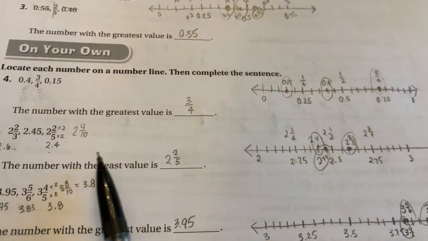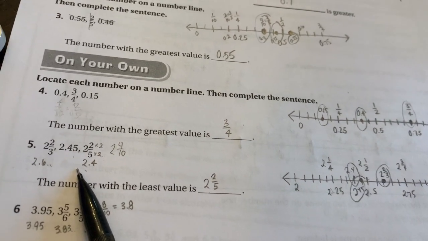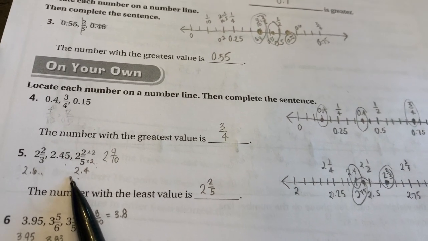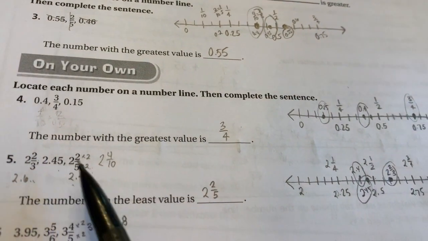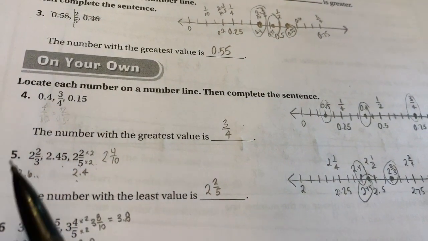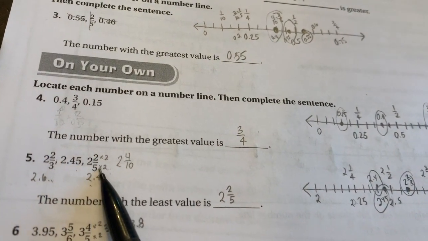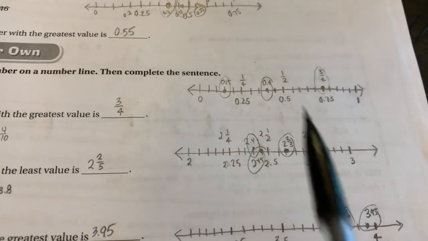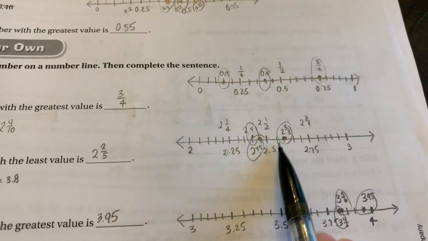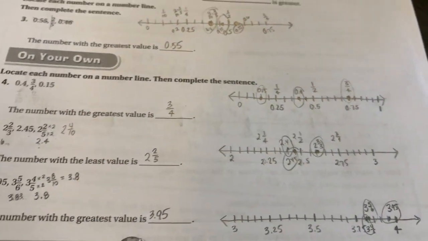And then finally, the 2 2/3. If you weren't able to figure that out on your own, what you can do is look at the fractions 2/3 and 2/5, and you can see that 2 is closer to 3 than 2 is to 5. So you know this is a larger fraction. Okay, so even if you weren't able to place it exactly on the number line, you can say that it's bigger.